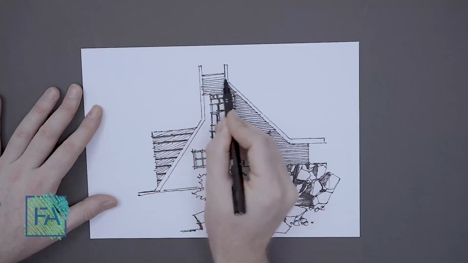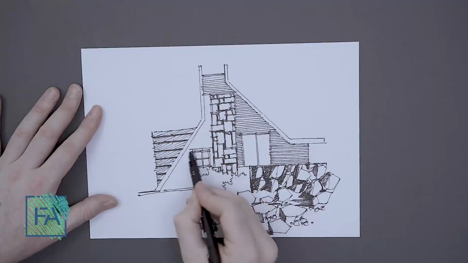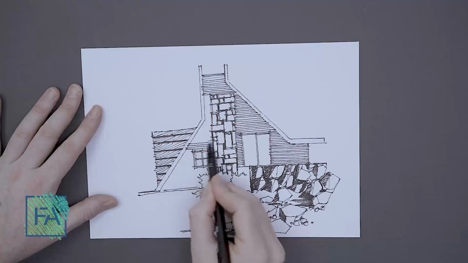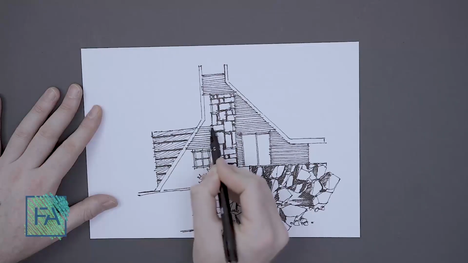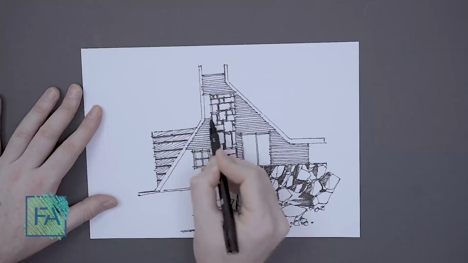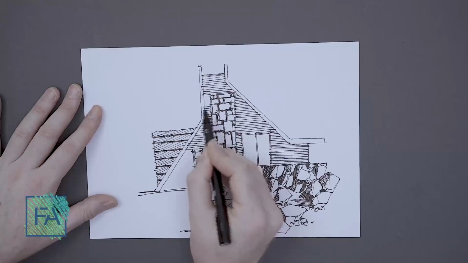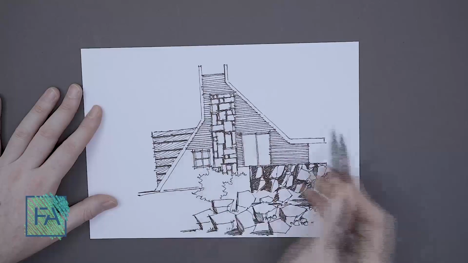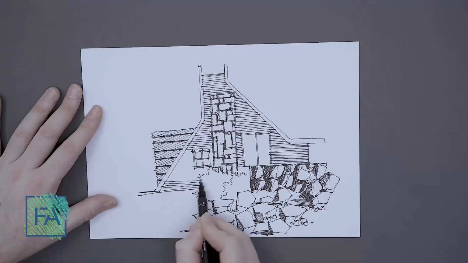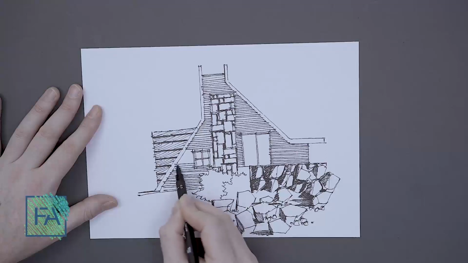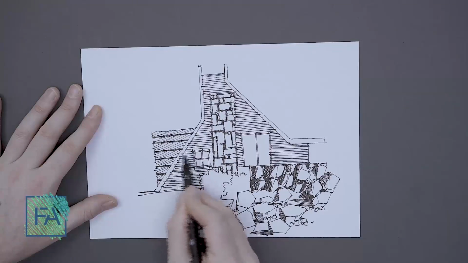I'm doing this. And on the other side, let's add another chimney. And I will make some bushes and trees with wiggly lines or wrinkled lines. And as you can see with our hatching, it's getting depth and a good texture.